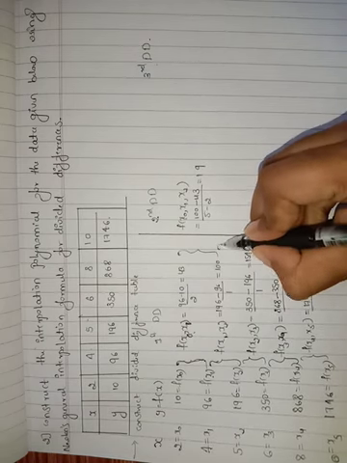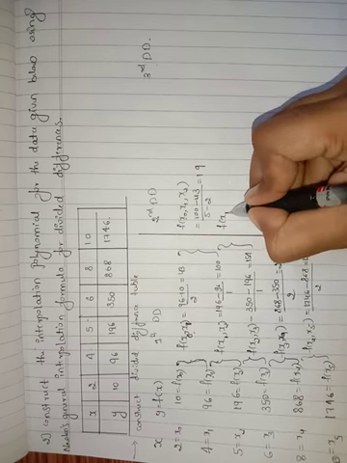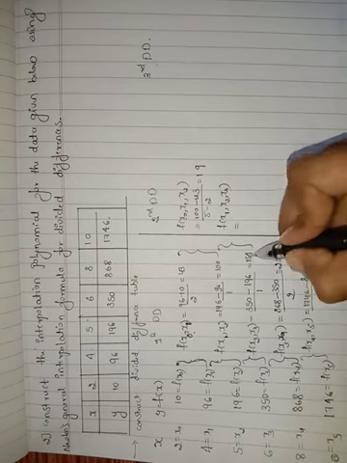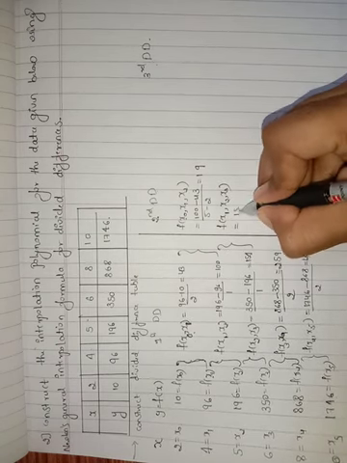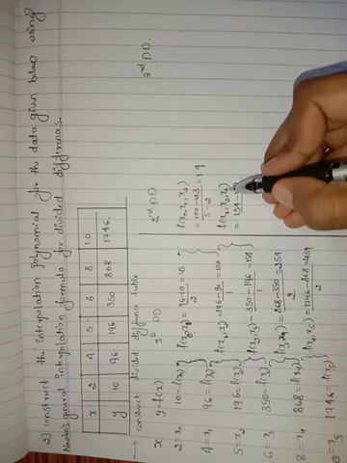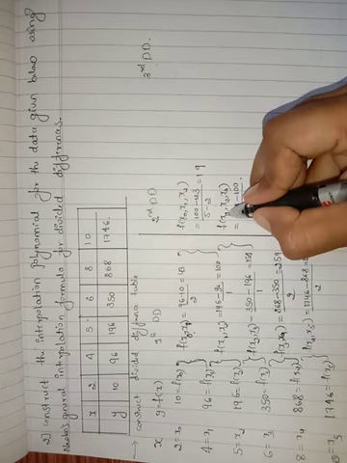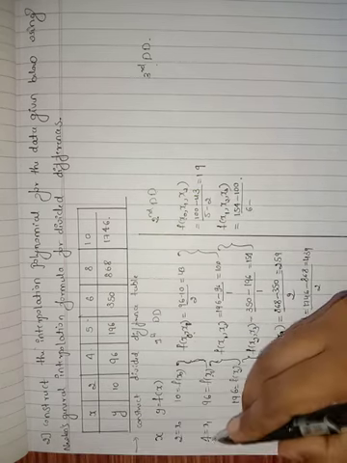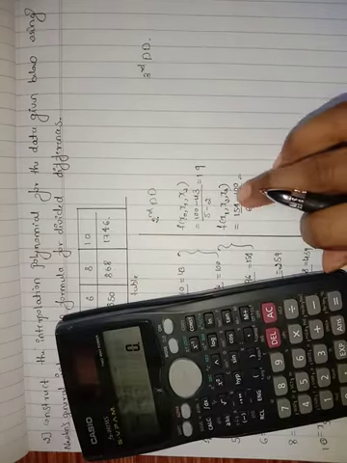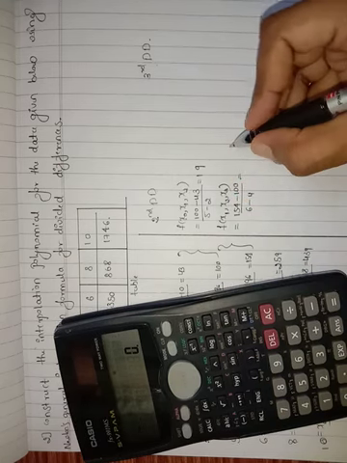Then the next entry between these two is denoted as f of x1, x2, x3, equals 154 minus 100 divided by the last entry x3, which is 6, minus the first entry x1, which is 4. 6 minus 4 is 2. So 154 minus 100, 54, divided by 2. What it implies here is 27.